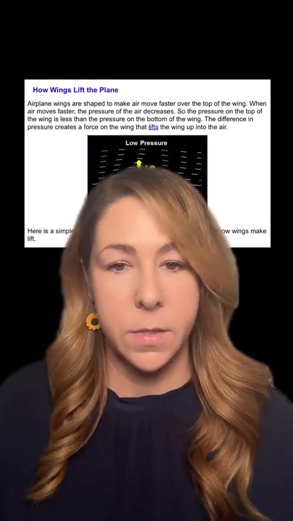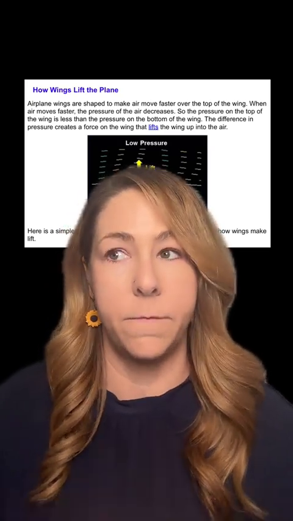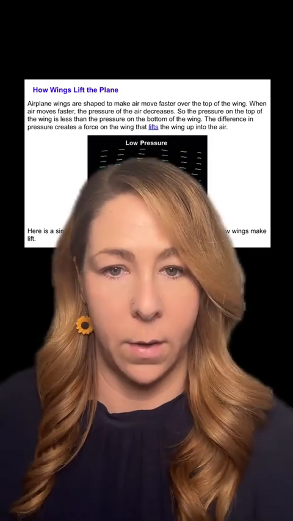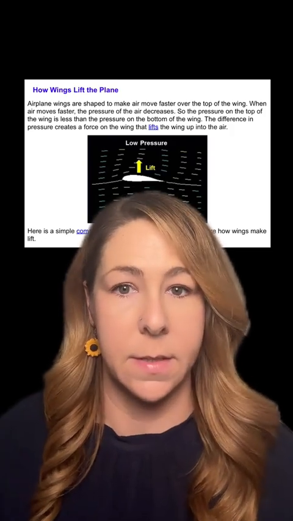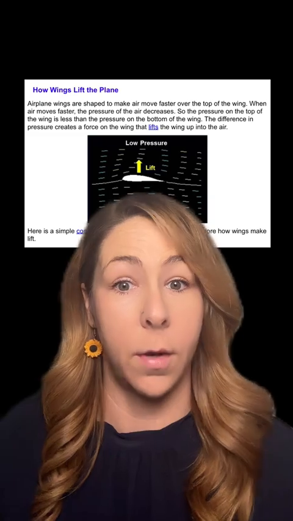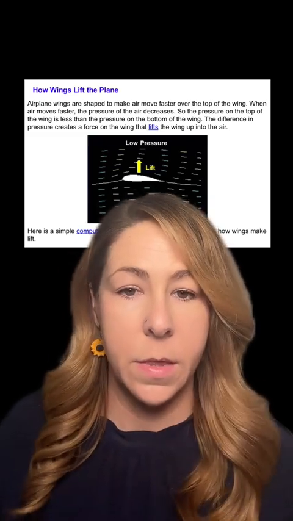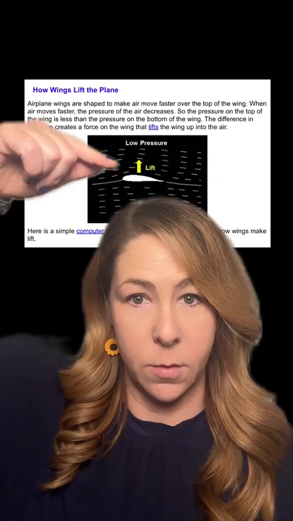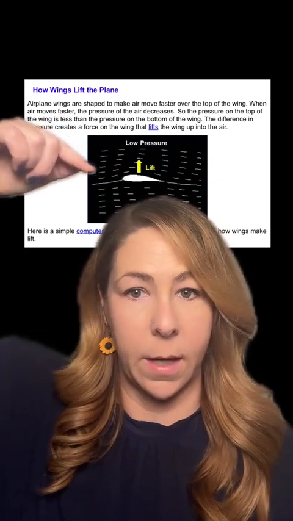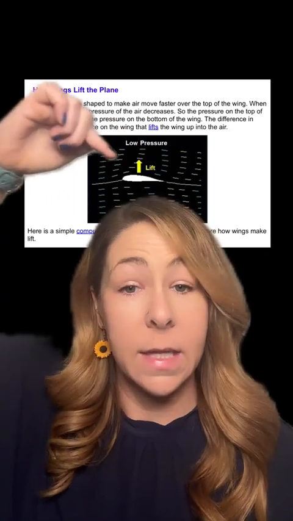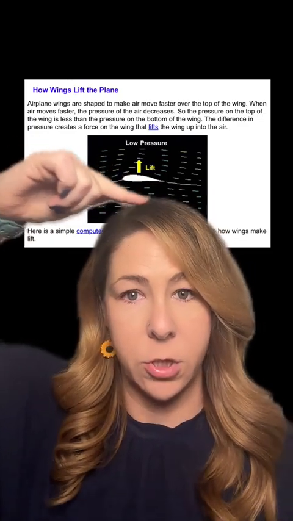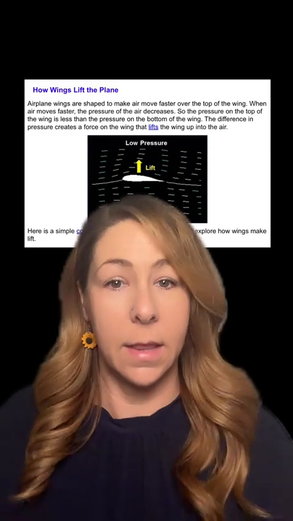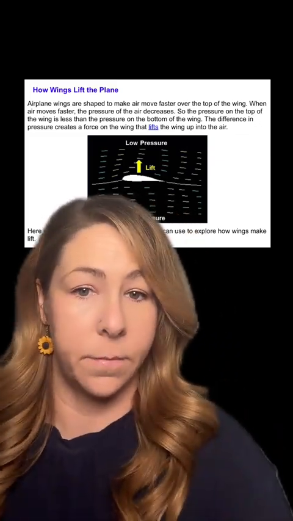Next is lift. So the wings of an airplane are shaped the way that they are shaped to make the air move faster over the top of the wing. Where the air is moving faster, the pressure decreases. So that would mean that the pressure would decrease on top of the wings. The pressure on the top of the wing, so this shape right here is the wing, would be less than the pressure underneath the wing. And that difference in pressure creates the force that is lift, and it lifts the wings up into the air.